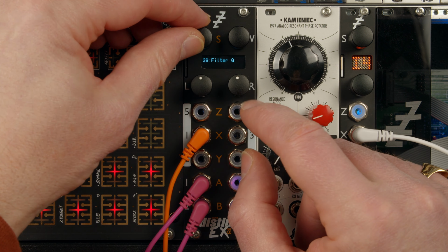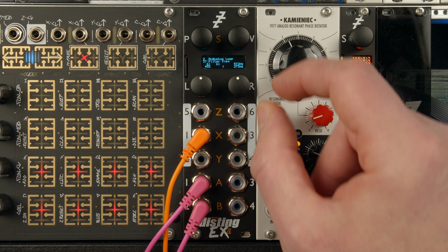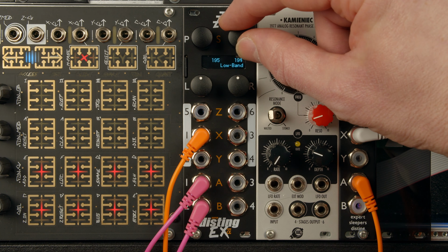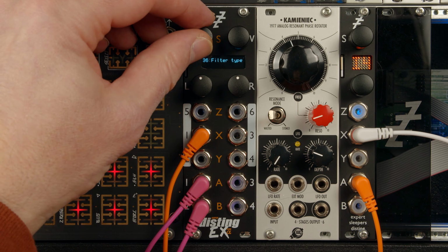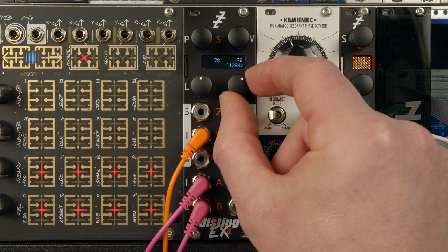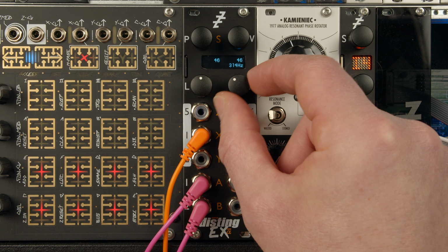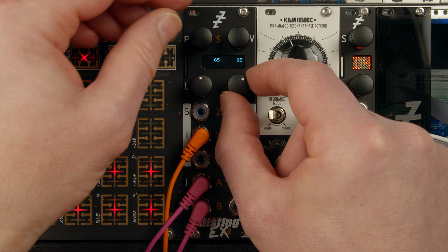Like so. And then we'll try a, what am I looking for? Band pass. More resonant one.